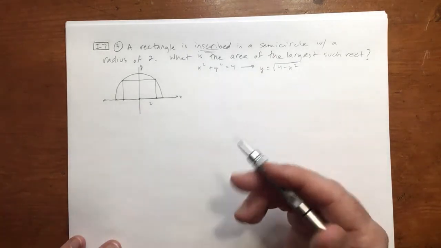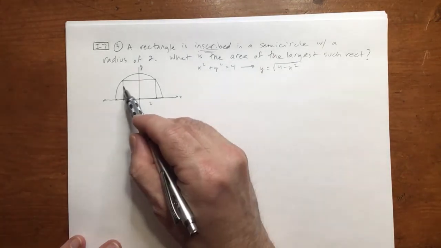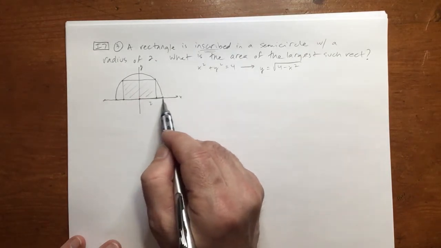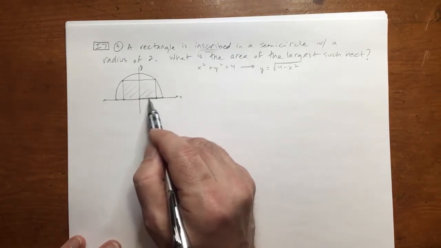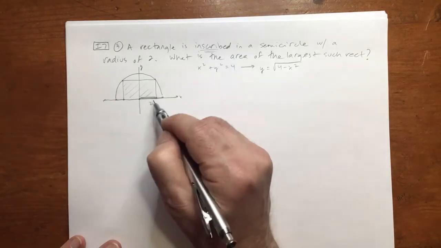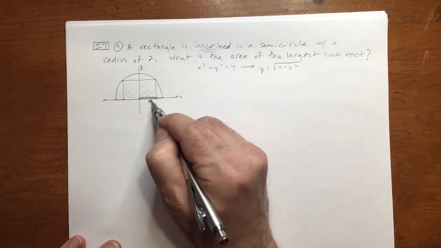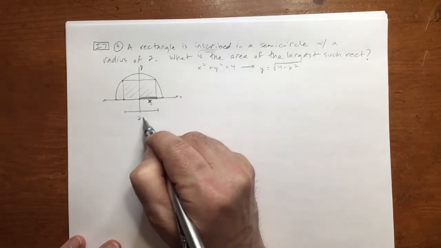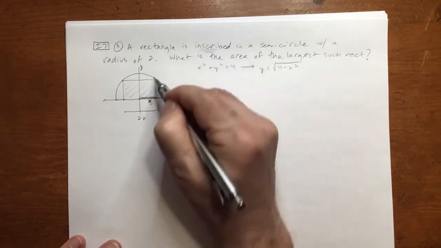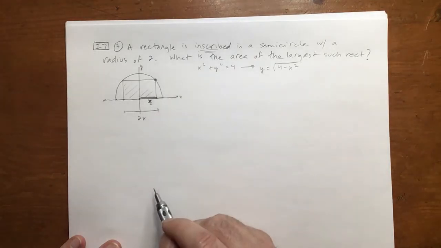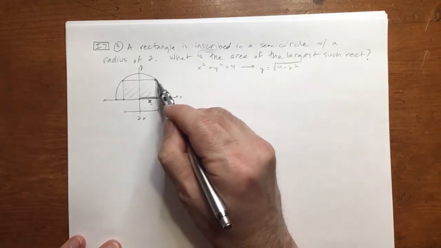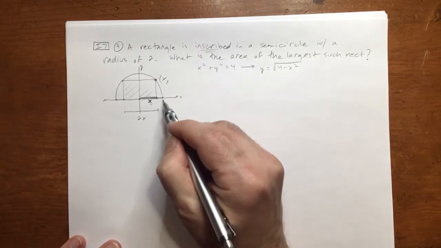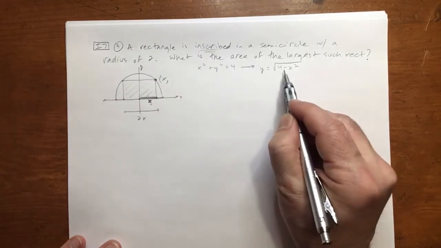Okay. With that in mind, now I can try to find the area of that rectangle. Okay, so I have to choose some random value for this length right here. So I'll call that x. If this length right here is x, making the base of the rectangle 2x, okay, if I have that, then I can find this ordered pair. Okay, so clearly the x coordinate is the x that we've chosen there, and since this point is on the semicircle, its y value is right there.